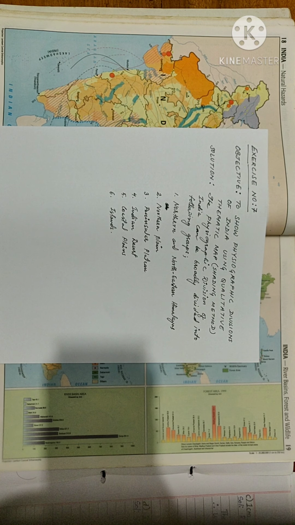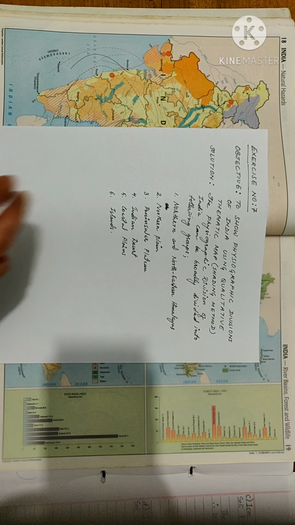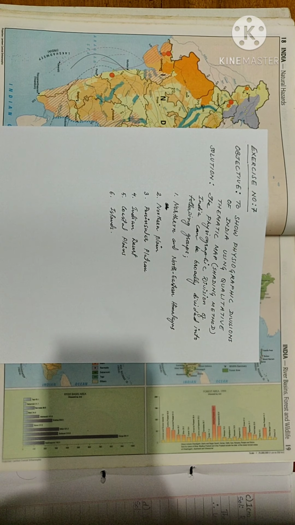In this exercise, we'll be dealing with the qualitative thematic map. This is exercise number 7. Our objective is to show physiographic divisions of India using a qualitative thematic map. We have various qualitative thematic maps. For this particular exercise, we'll be using the shading method. So this is our objective: to show the physiographic divisions of India.